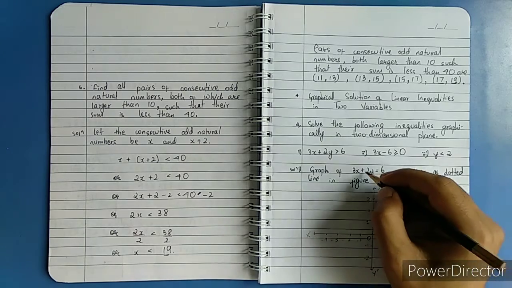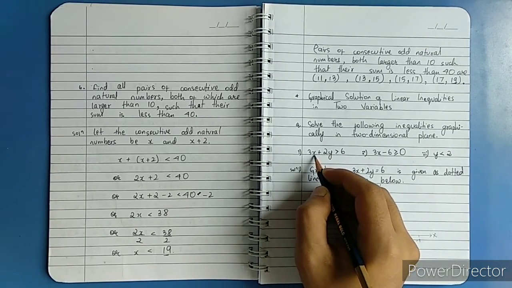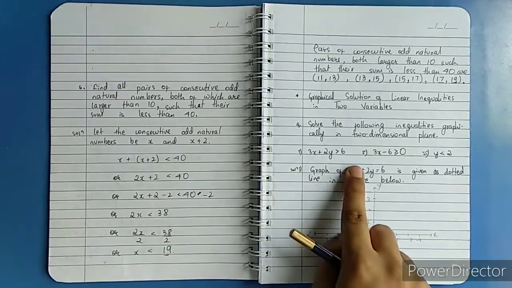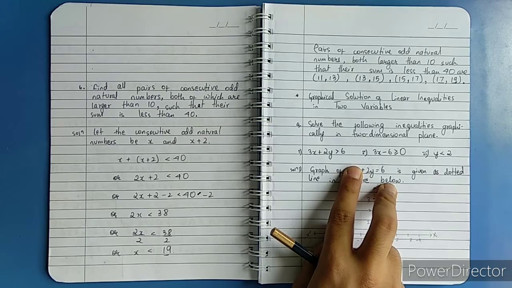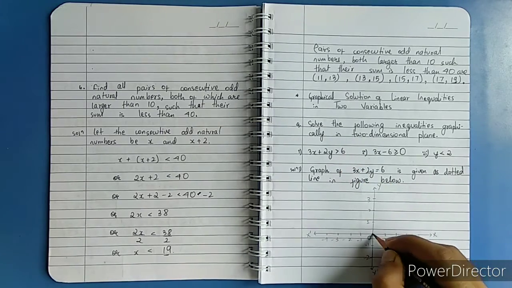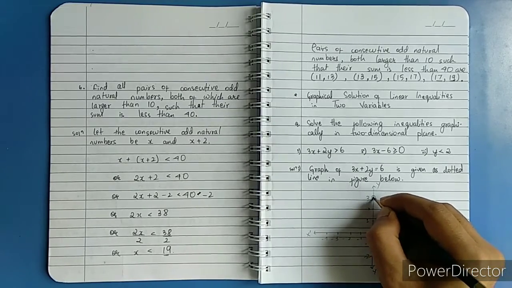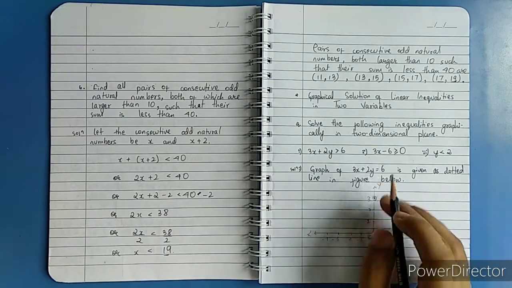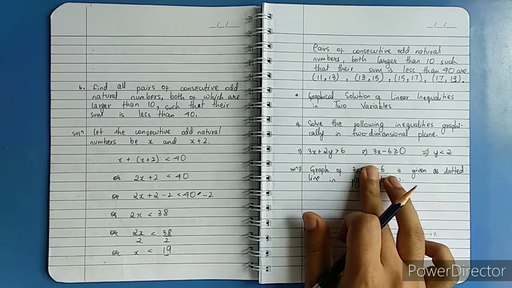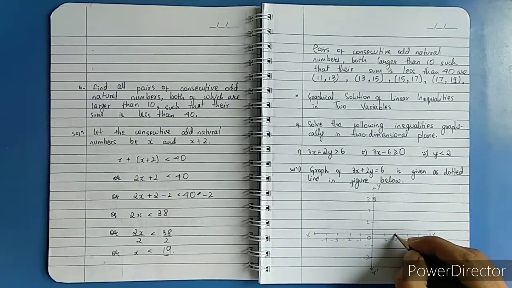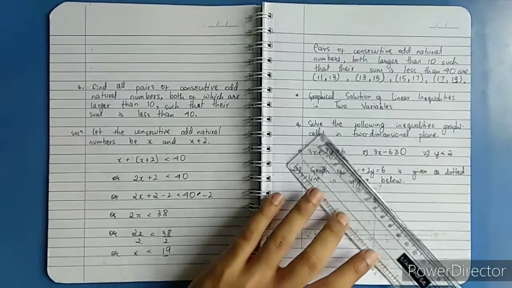Okay, so we have to draw this line. To draw this line, we are going to take x as 0 first. If we take x as 0, we get y as 3. So 2y equals 6, y equals 6 by 2, that is 3. So at x equals 0, the value of y is 3. So this is one of our points. And if we take y as 0, then 3x equals 6, so x will be equal to 2. So at y equals 0, x is 2. So this is another point. With these 2 points, we are going to make a dotted line.